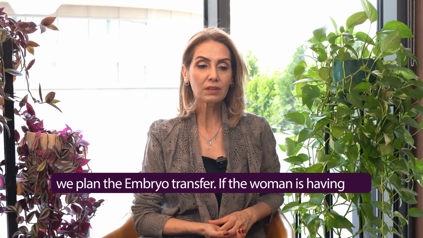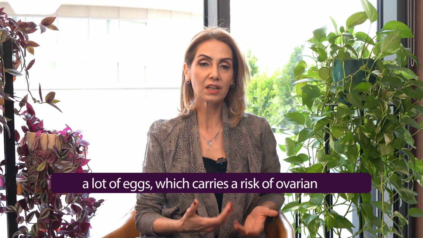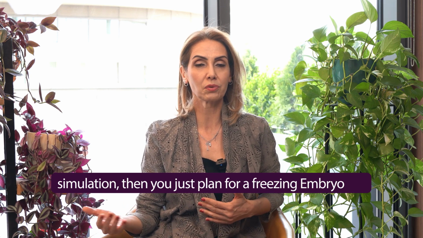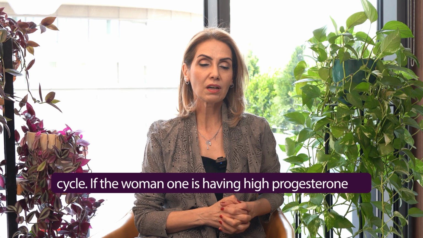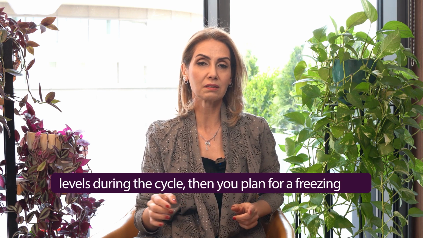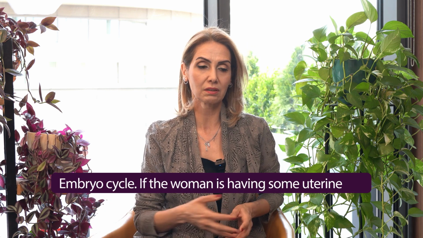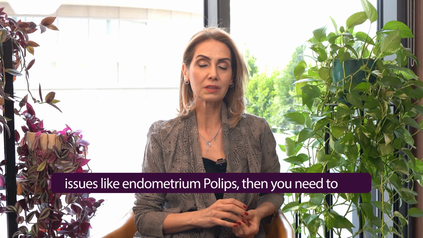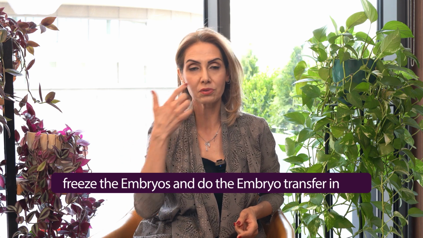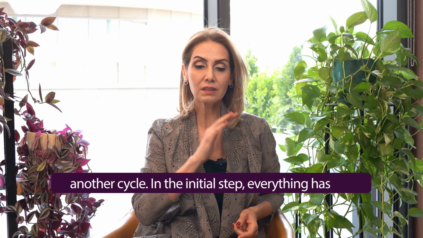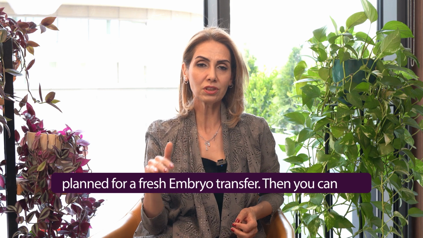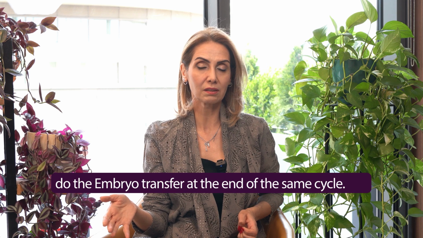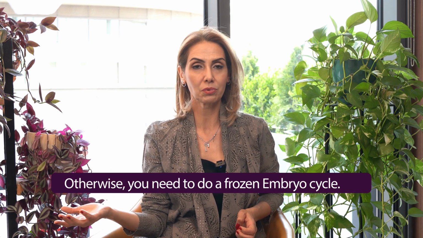If the woman is having a lot of eggs, which carries a risk of ovarian hyperstimulation, then you plan for a freezing embryo cycle. If the woman is having high progesterone levels during the cycle, then you plan for a freezing embryo cycle. If the woman is having some uterine issues like endometrial polyps or fibroids, then you need to freeze the embryos and do the embryo transfer in another cycle. But in the initial step, everything is planned for a fresh embryo transfer. Then you can do the embryo transfer at the end of the same cycle. Otherwise, you need to do a frozen embryo cycle.